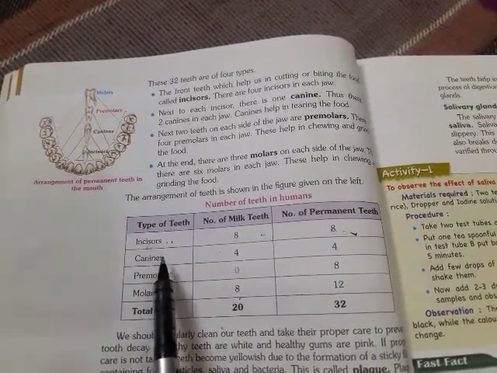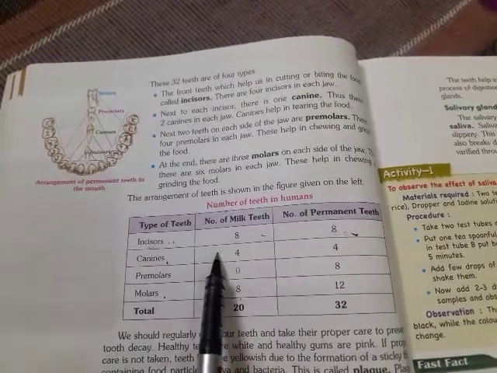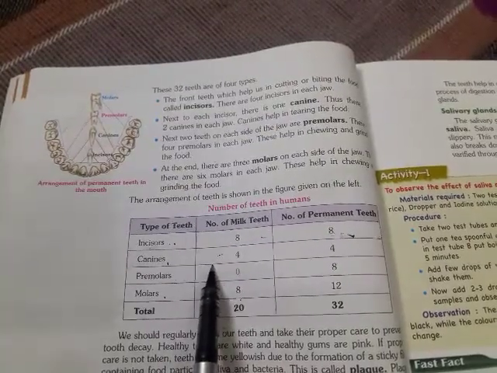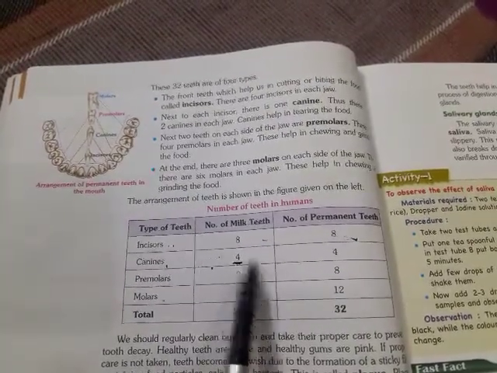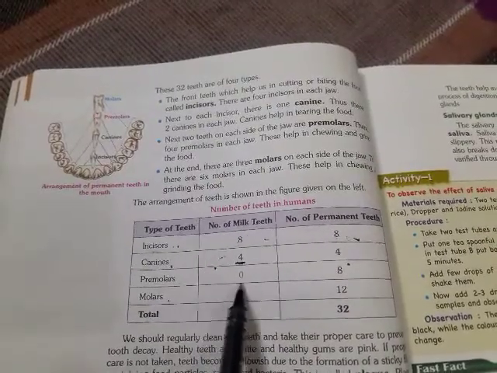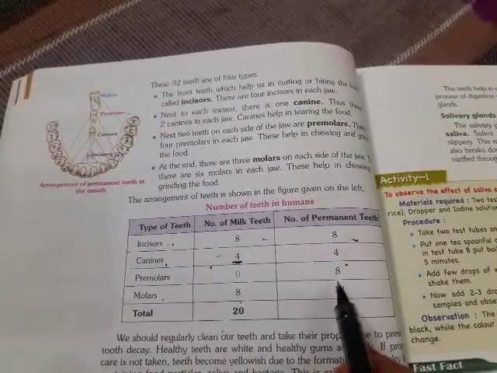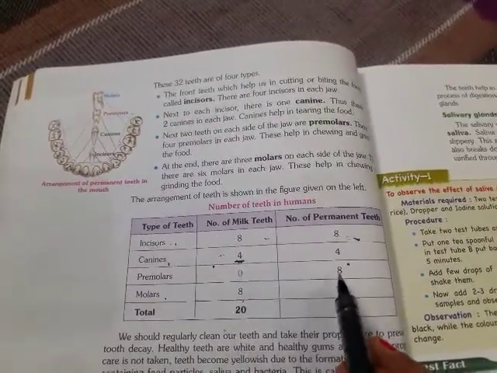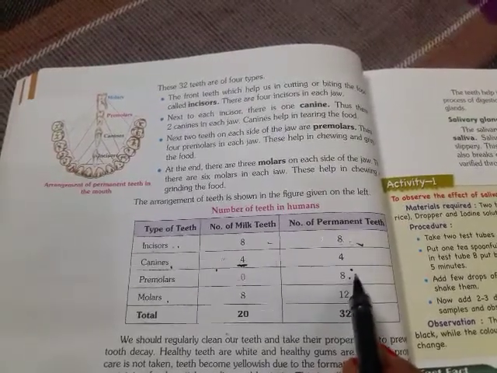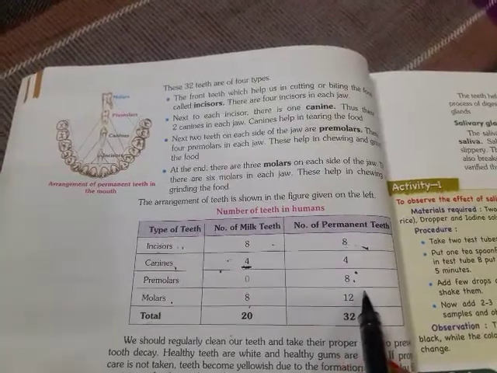Canines help in tearing the food, and these are 2 in number, means 2 in upper jaw and 2 in lower jaw. So total 4. Fine. Then premolars, which are absent during infancy and appear during adulthood. These premolars are 8 in number.